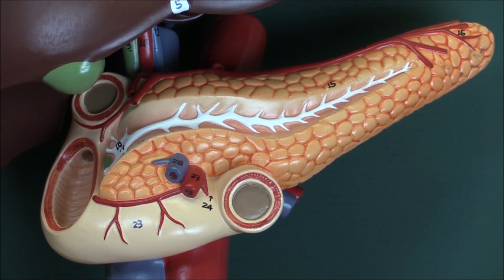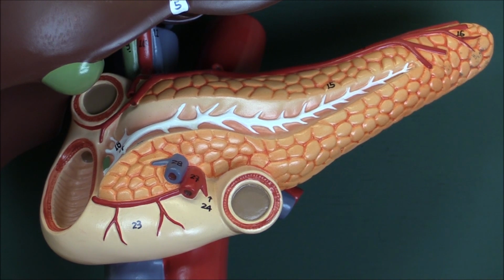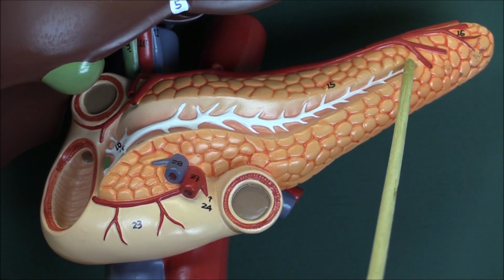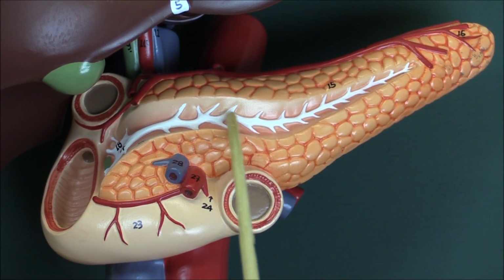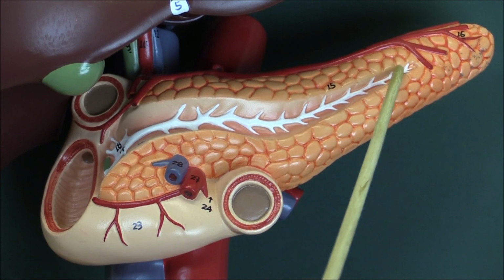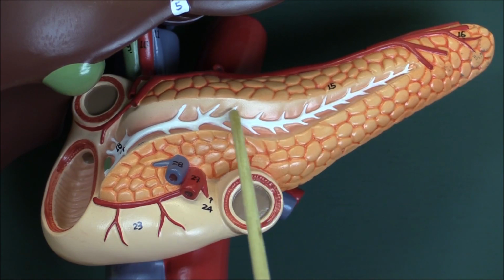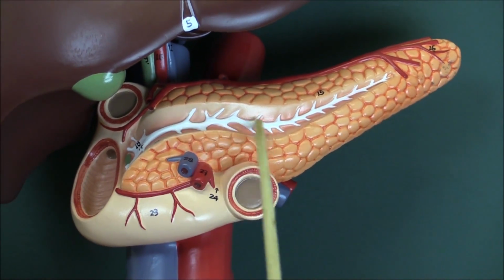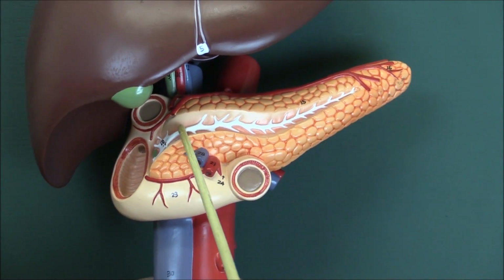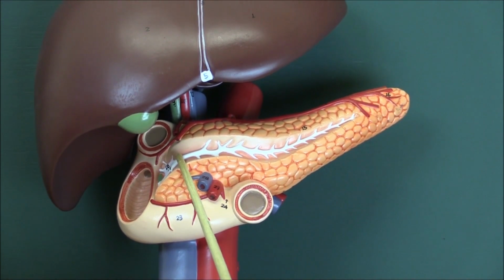But those products are endocrine. They leave directly in the blood, whereas the pancreatic juices containing the substances to be activated into digestive enzymes are the exocrine products exiting the pancreas via this pancreatic duct.